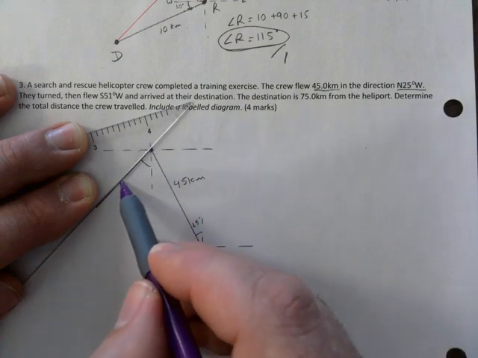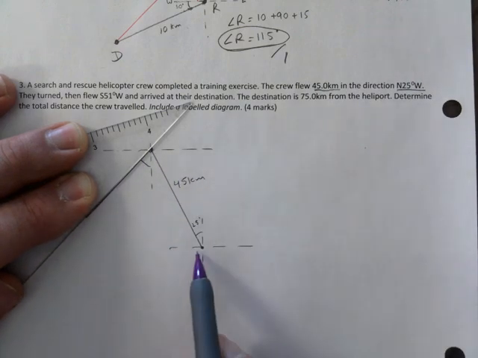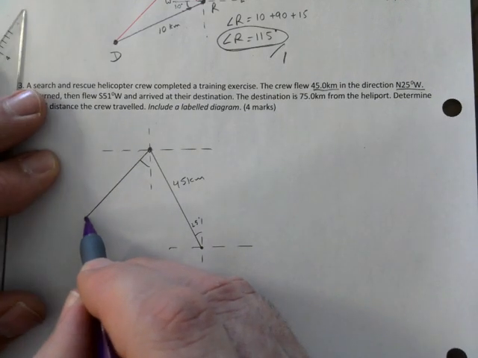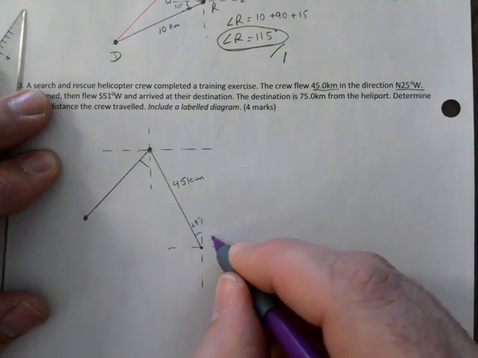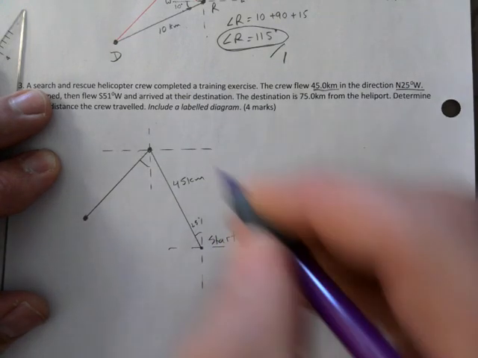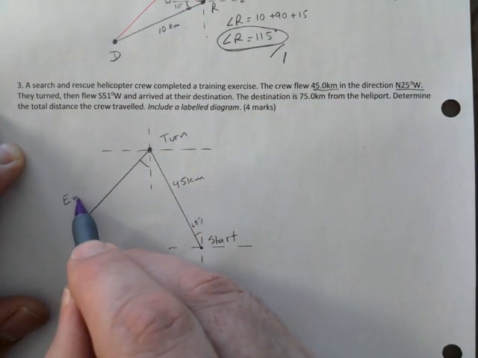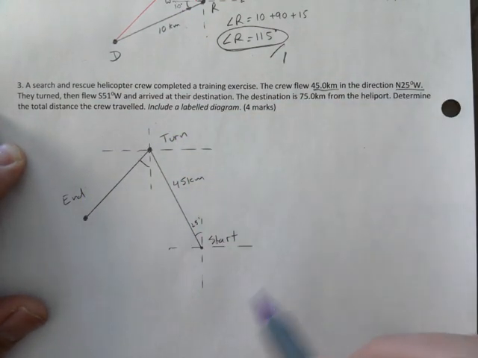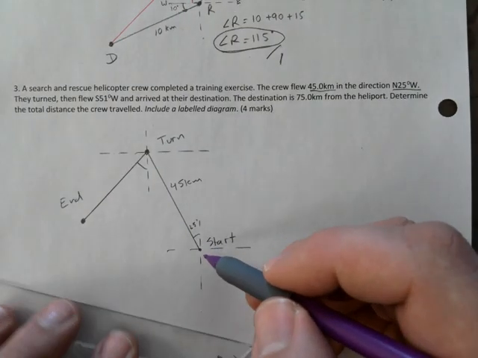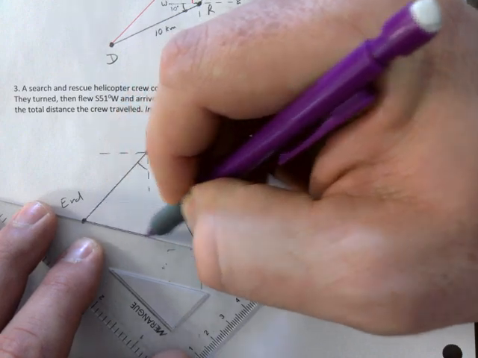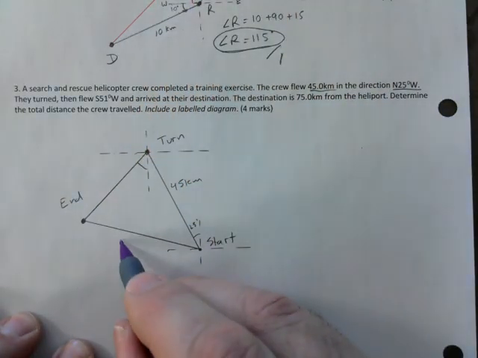So watch this, guys. I'm going to make sure I don't line up perfectly horizontally. I'm just going to, on purpose, not do that. So we start here, we turn, and we end here. Okay. So then it's saying that at that point, we are 75 kilometers. Right? This is 75 kilometers here.